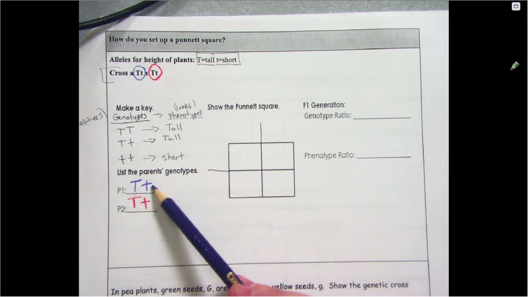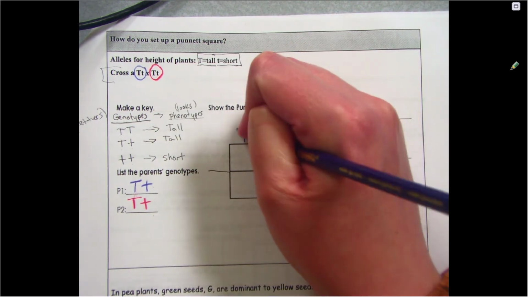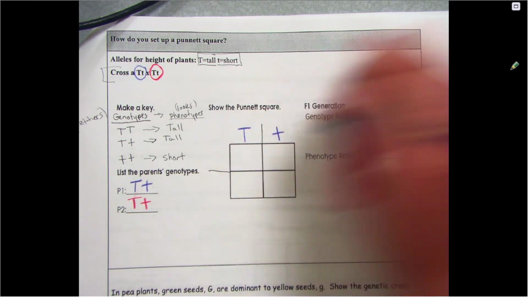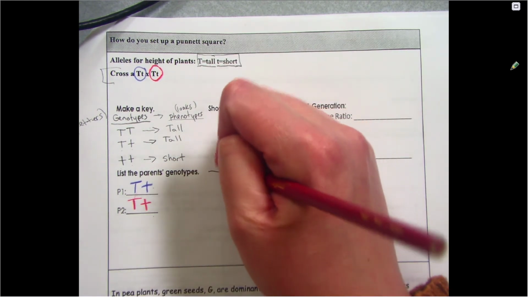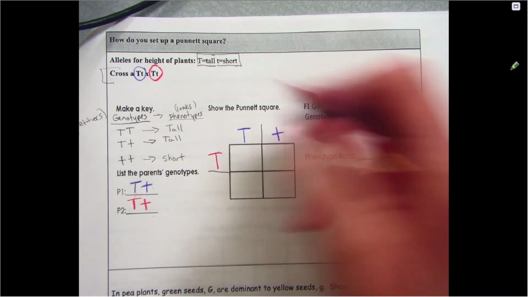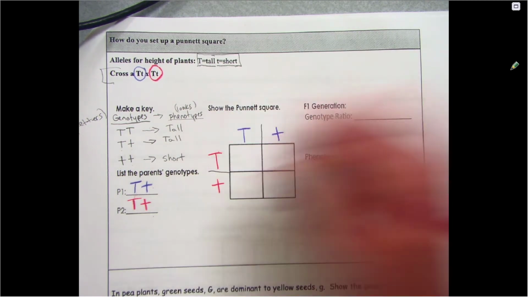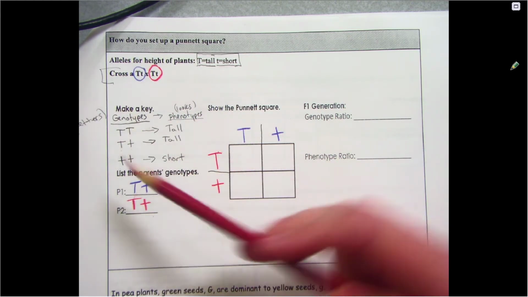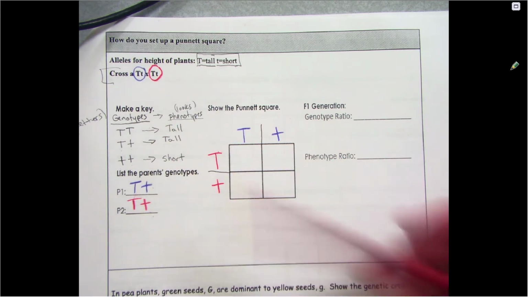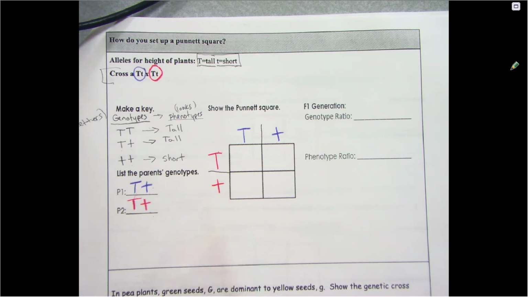Normally, we will take parent 1 and put parent 1 on the top. So I'm going to separate that allele combination. So capital T, lowercase t. I'm then going to take parent 2 and put them on the side. Again, separating those alleles, capital T and lowercase t. Now, before I go forward, I'm going to double check. Okay, my parent 1 is good, parent 2 is good. Parent 1, parent 2.